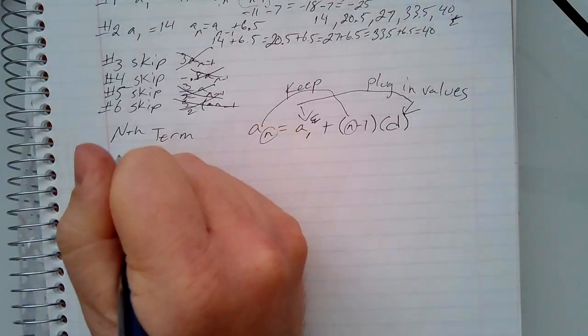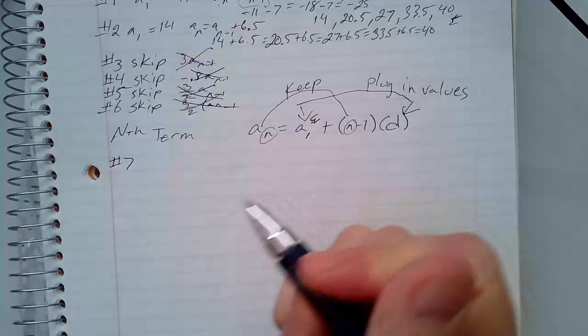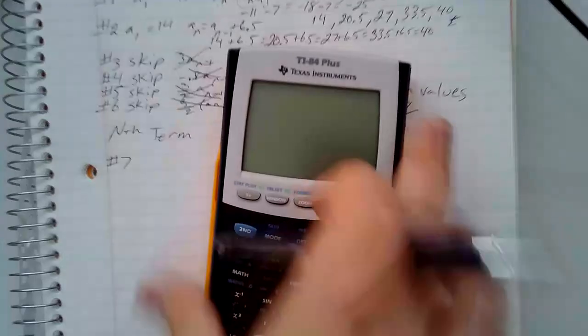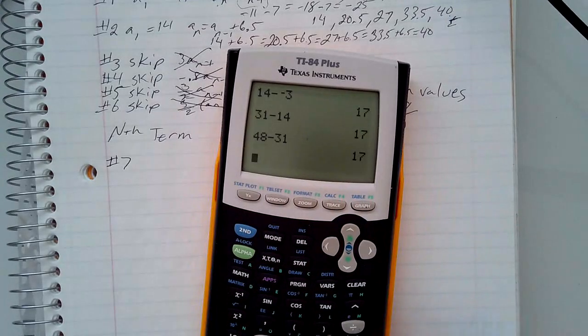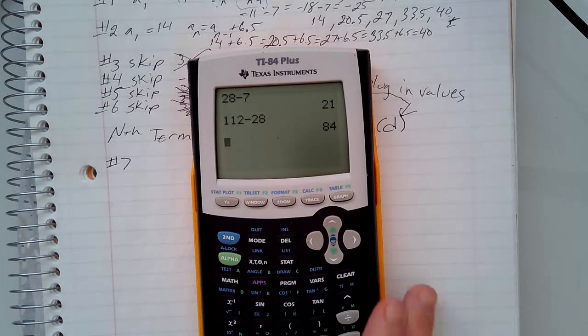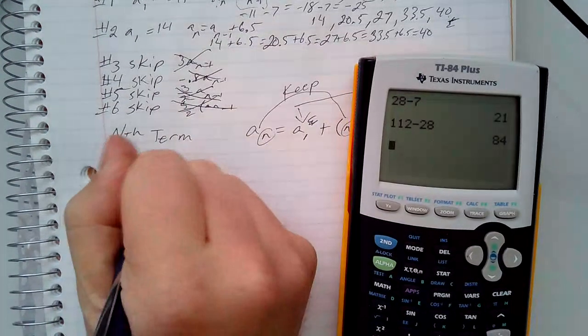So, number 7, we look at that and we determine if it's arithmetic or geometric. So this is when the calculator comes into play. Arithmetic or geometric, we do the second term minus the first term, and we get 21. So 21 better be the difference between the third term and the second term. So third term minus second term is going to give us not 21. We can stop. We know that that is not arithmetic. So skip it.